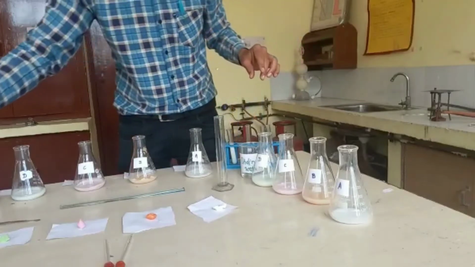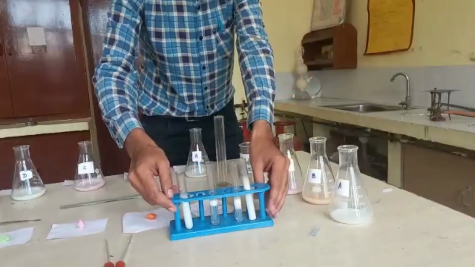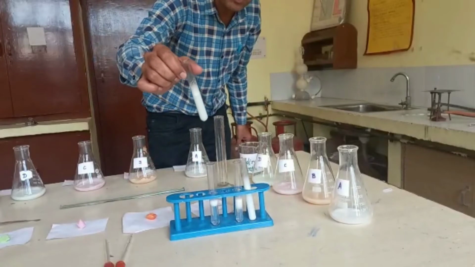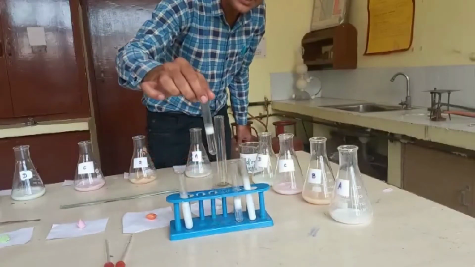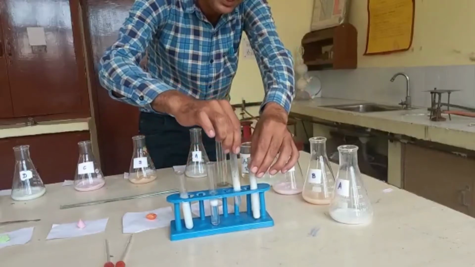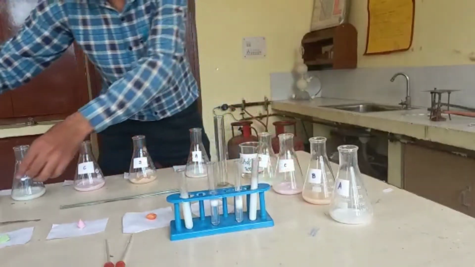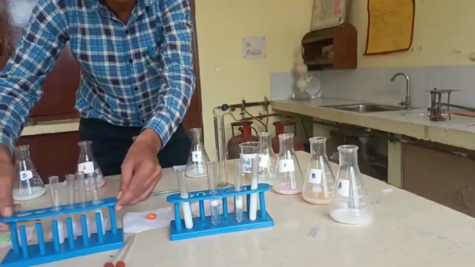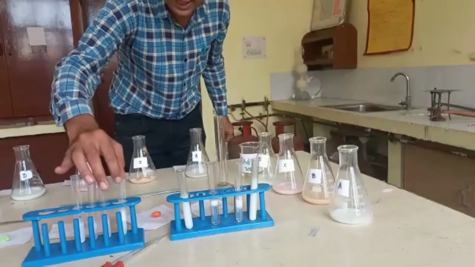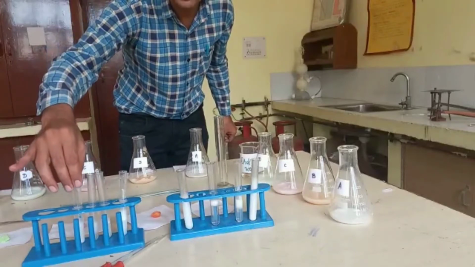I have already prepared these 4 samples of different types of soap in ordinary water and the foam is quite visible in these test tubes. These samples are sample A, sample B, sample C and sample D. Like this I have already prepared the same types of solution in distilled water. This is sample A, sample B, sample C and sample D, like this.